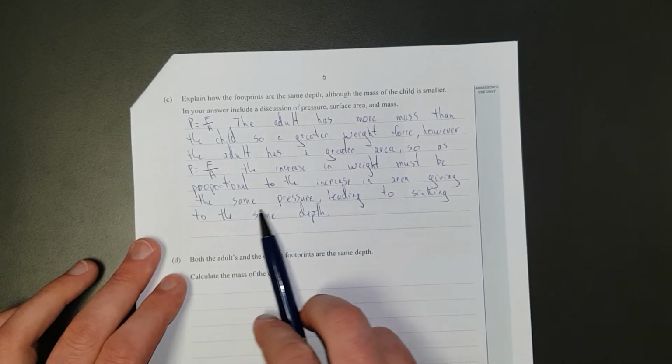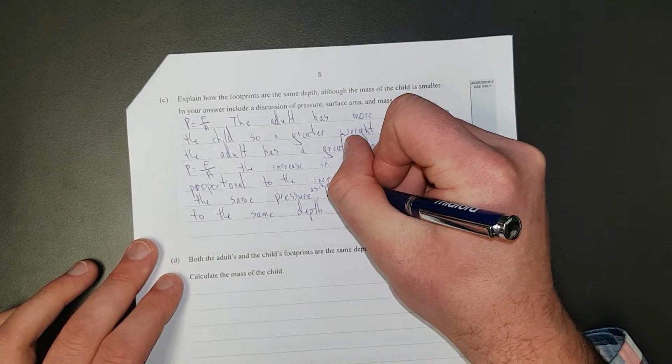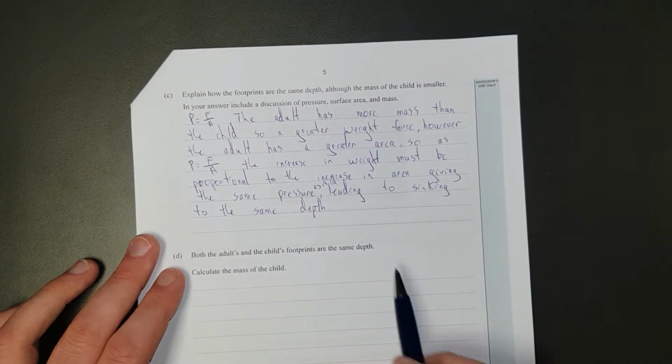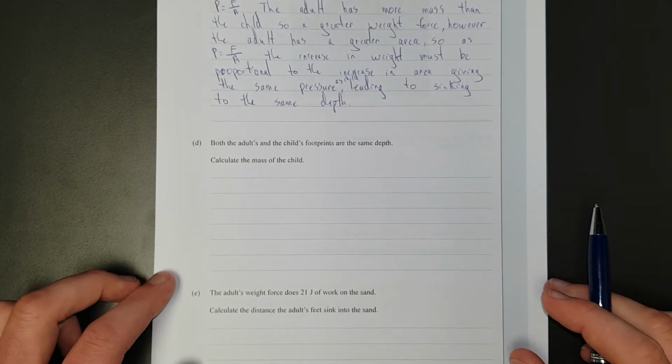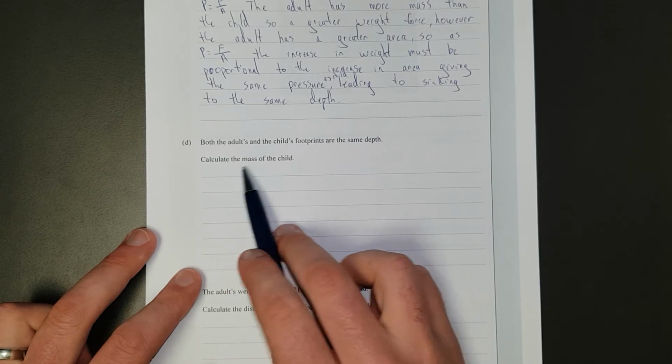So increase giving the same pressure as the child, leading to sinking the same depth. Right, both the adult's and the child's footprints are the same depth. Calculate the mass of the child.